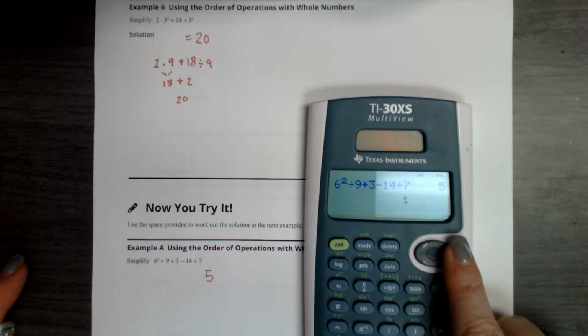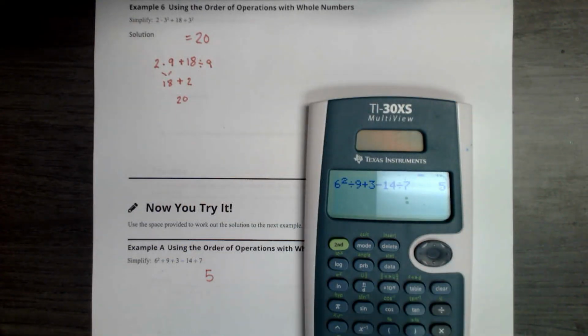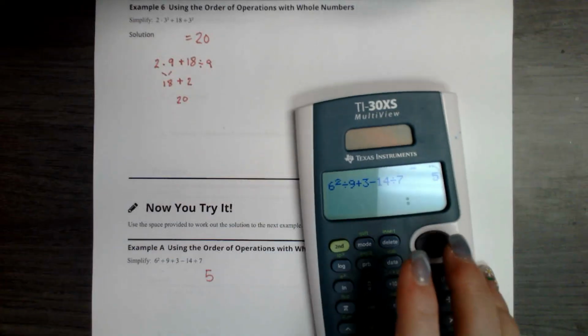You got to go over to the right to get out of the top. Go over to the right. Press enter to do your equal sign.